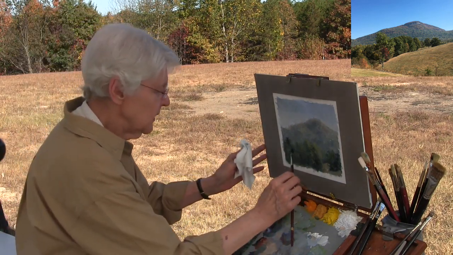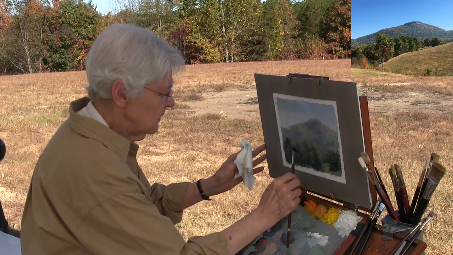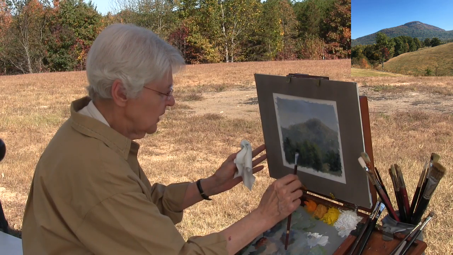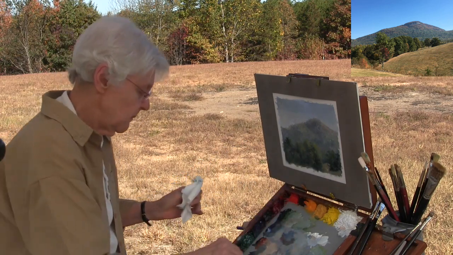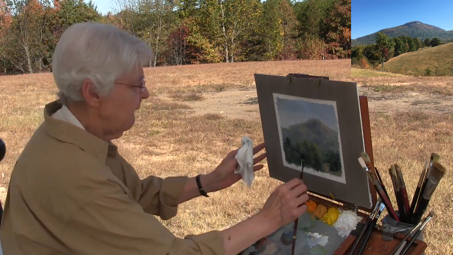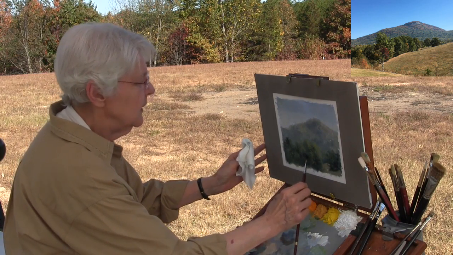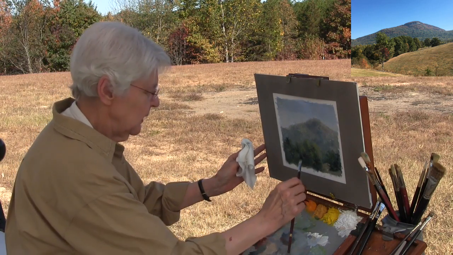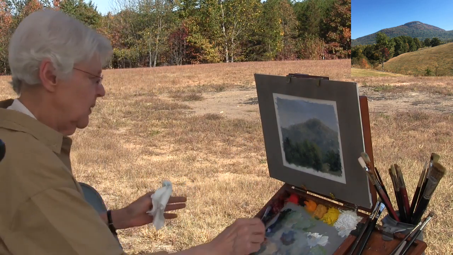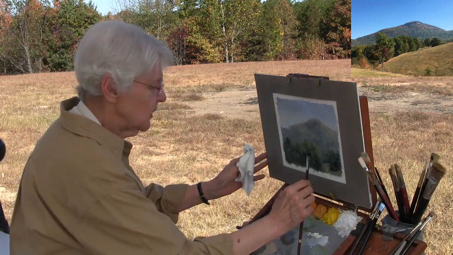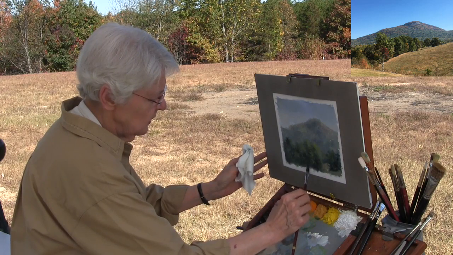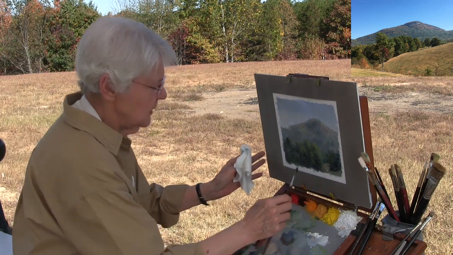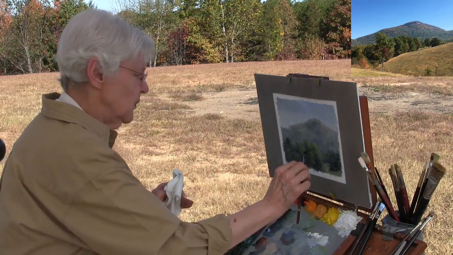Also tells me that the deep shadow, real deep shadow, I need to look for more of. And so I'm seeing more deep shadow right up in here. That can help. More deep shadow right in here in the bottom of these trees as they go off the page. And there.